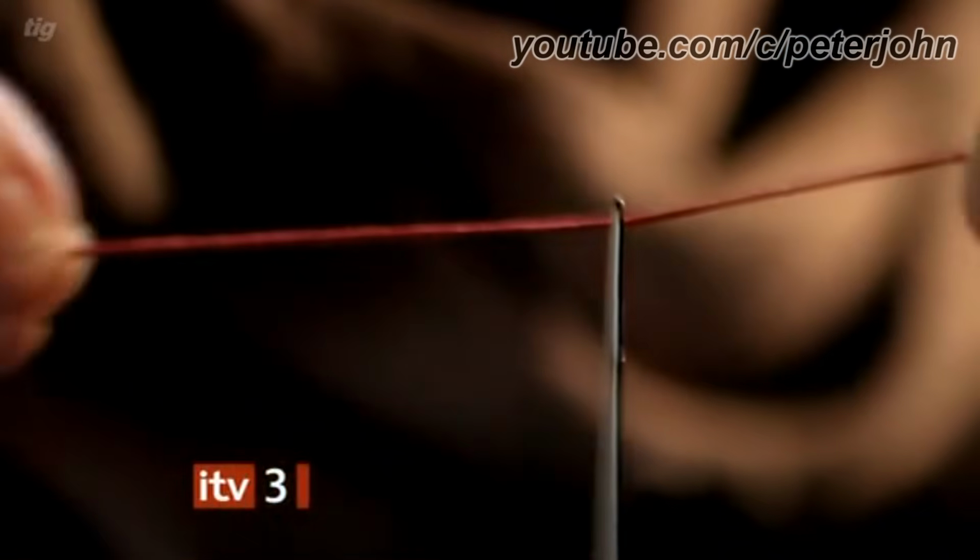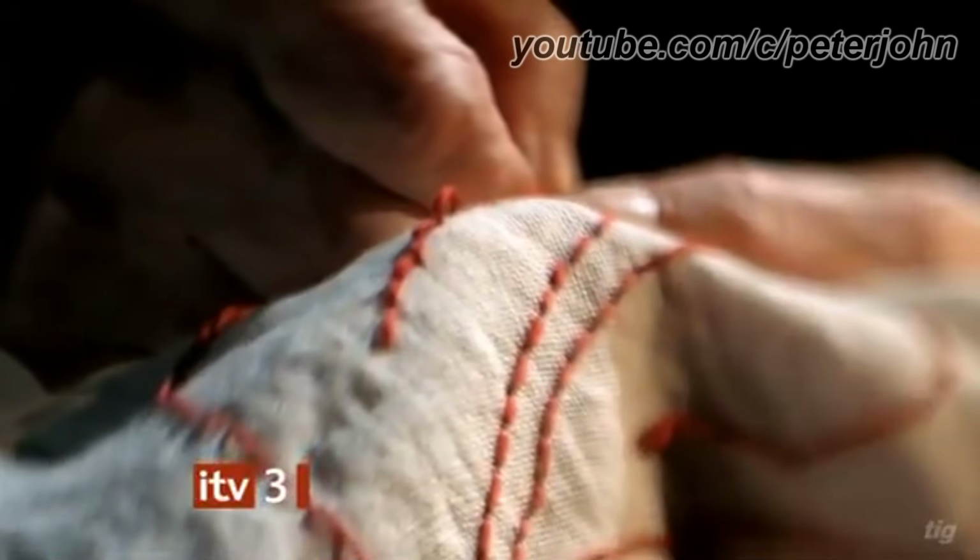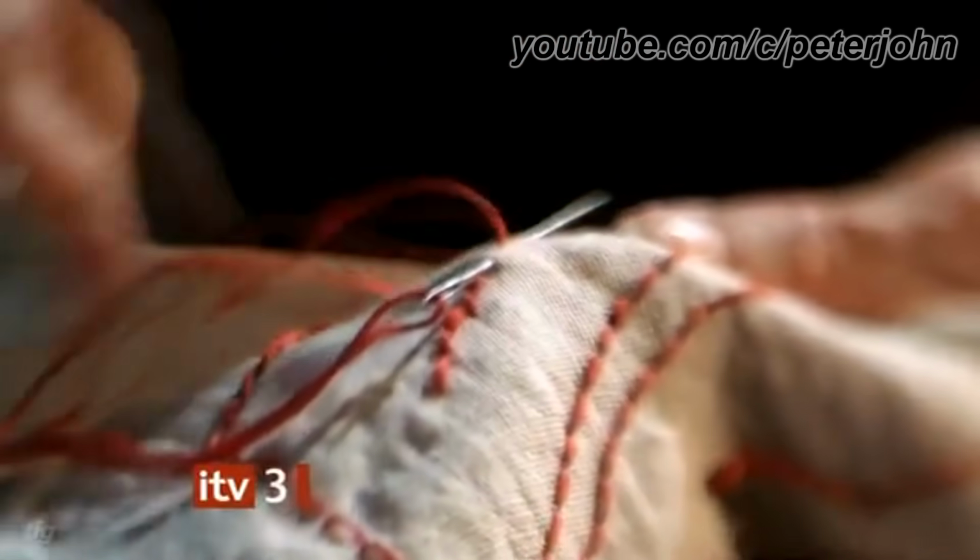A relaxing holiday in Cornwall turns into a complex murder investigation for Agatha Christie's Poirot. That's at 8. First, new to ITV3, Due South.